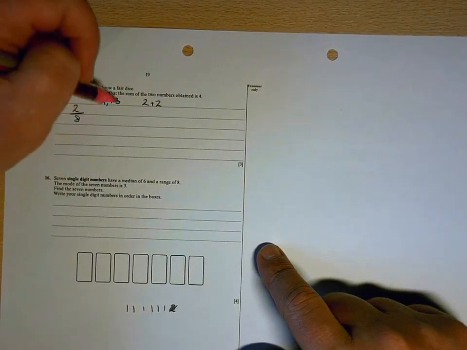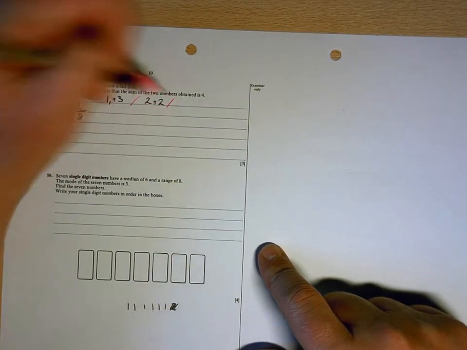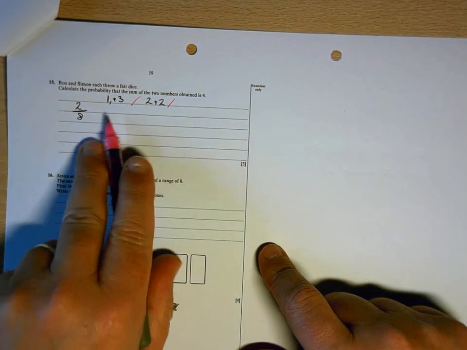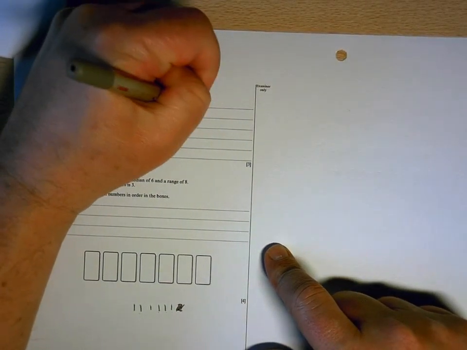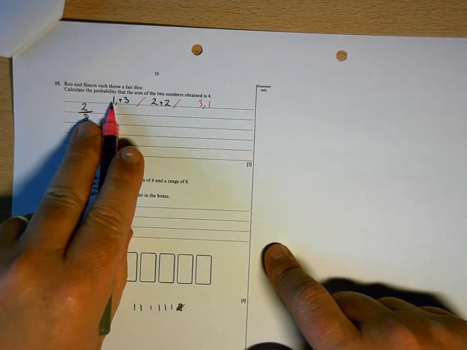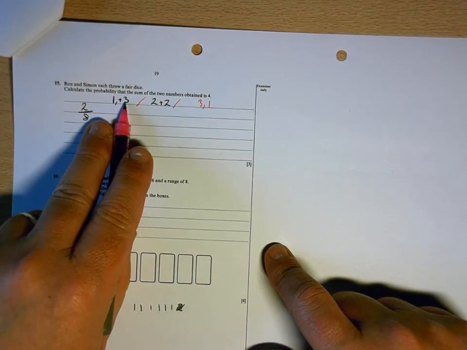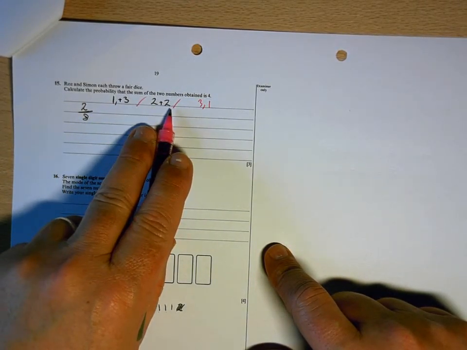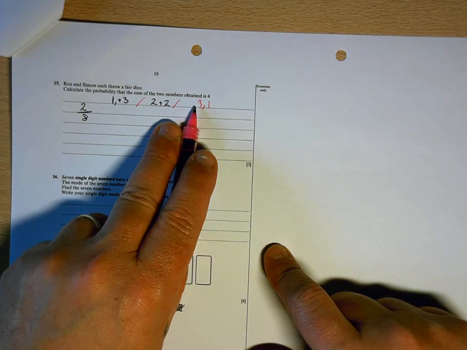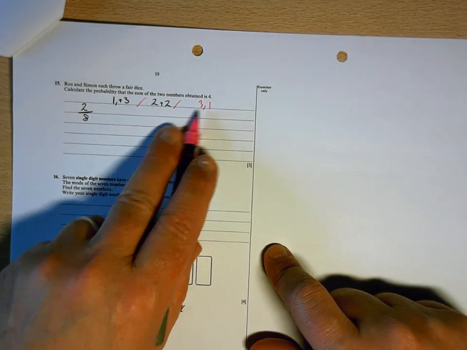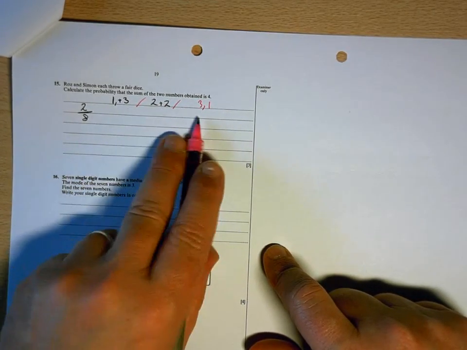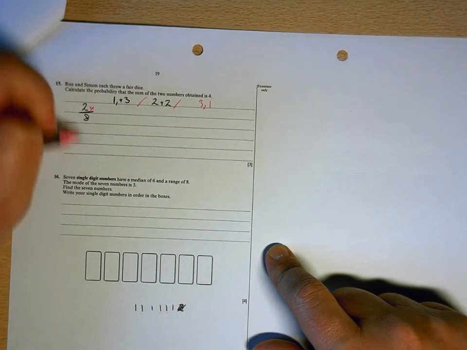So it is 1 and 3 and 2 and 2, but it's also 3 and 1. Okay, so the first dice could be 1, the second dice could be 3. You could throw a double 2, or the first dice could be 3 and the second 1. So there are 3 different ways of getting it, and it won't be out of 8.